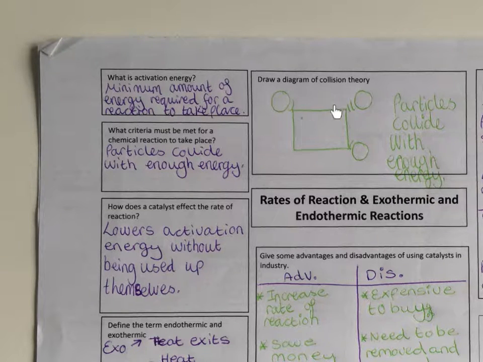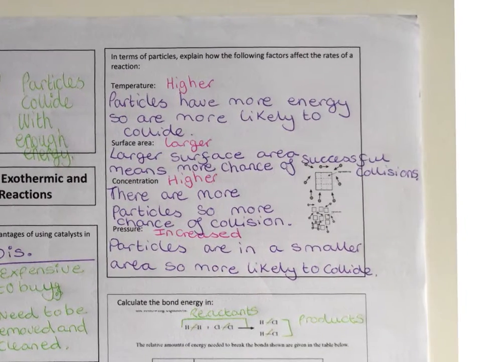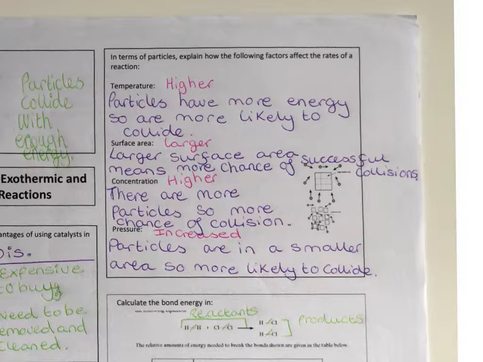So I've drawn a reaction here. You've got something you want to react, you've got the particles that are reacting with it, and they're all colliding into it constantly, but it's only when they collide with enough energy does a reaction take place. Now, there are a couple of ways that you can speed up the rate of reaction. These are the ones most commonly known.